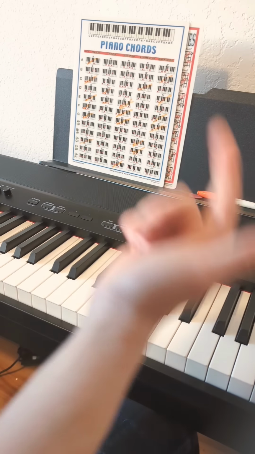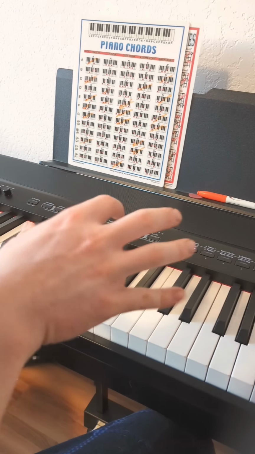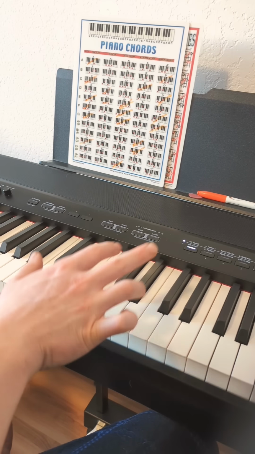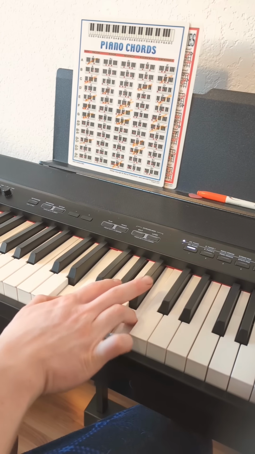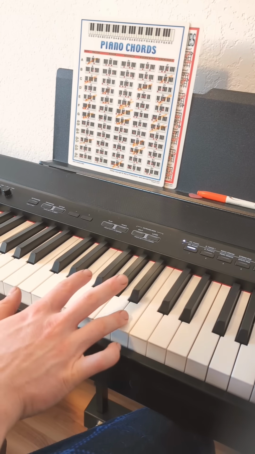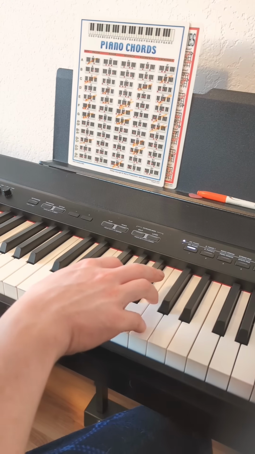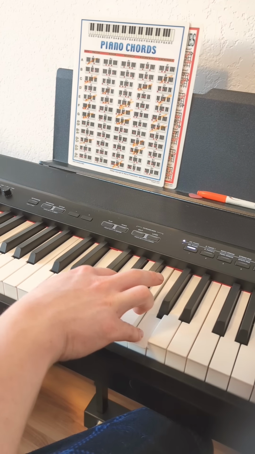These are your augmented and your diminished chords. An augmented chord is a major chord with a raised fifth. What I mean by that is if we take an E major chord and we raise that fifth up a half step, we get an E augmented.